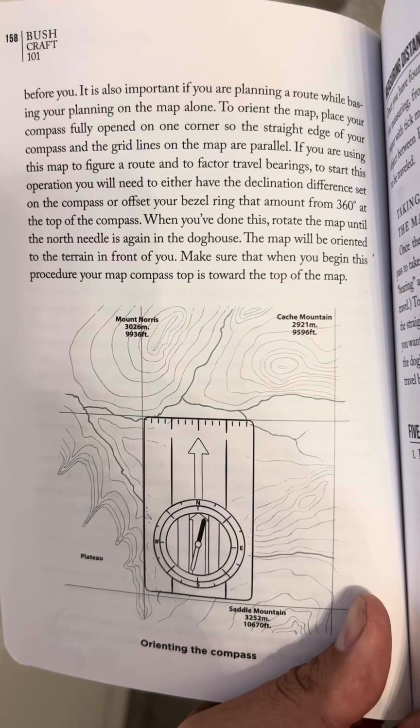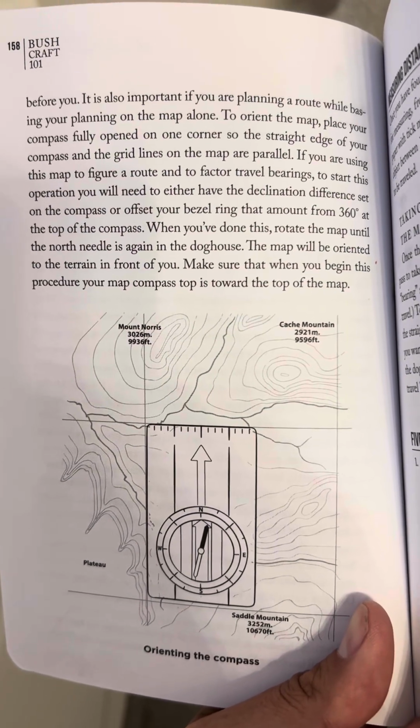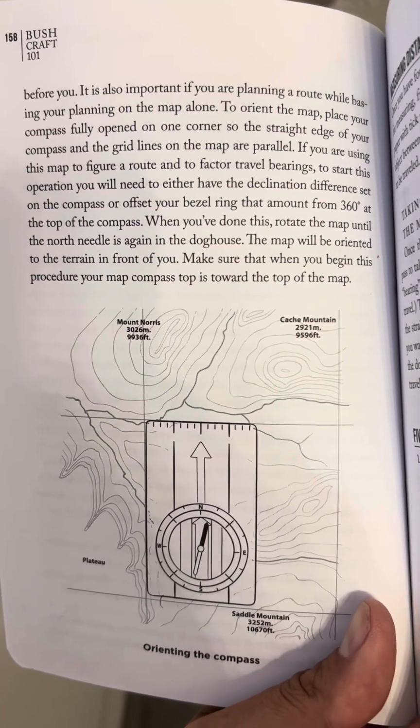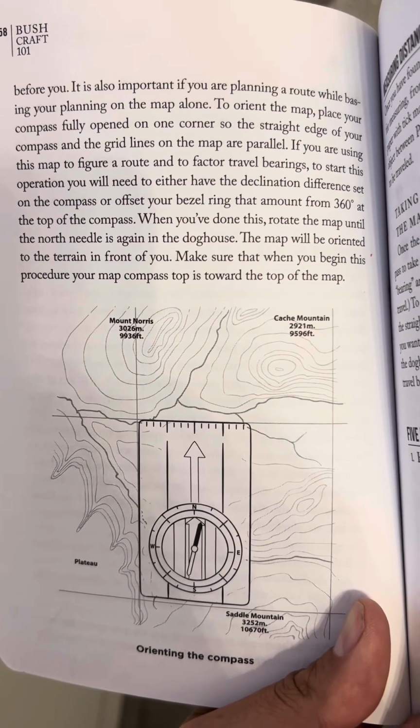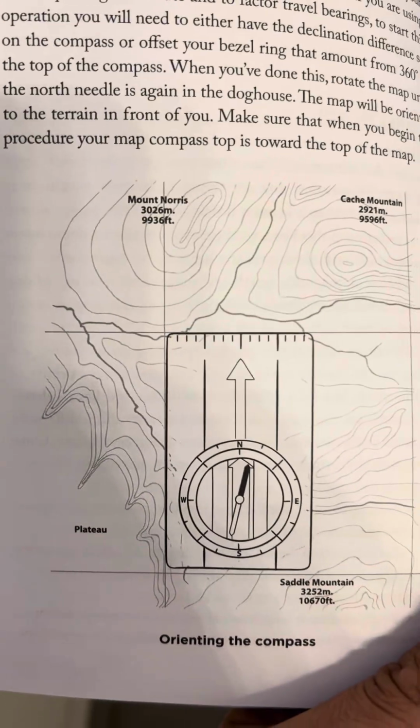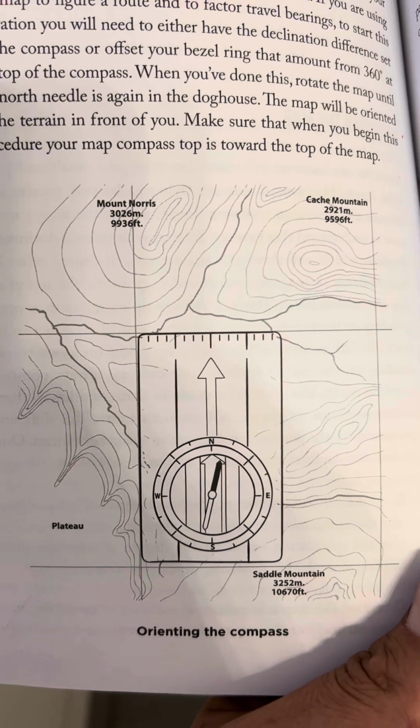The map will be oriented to the terrain in front of you. Make sure that when you begin this procedure, your map compass top is toward the top of the map. Orienting the compass.